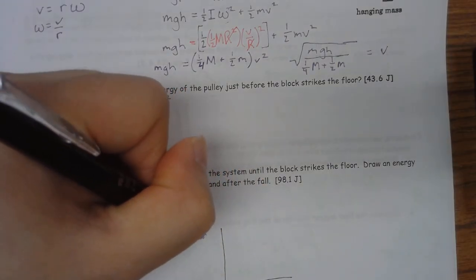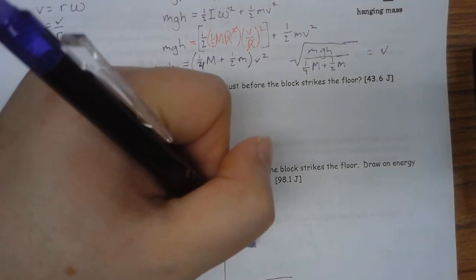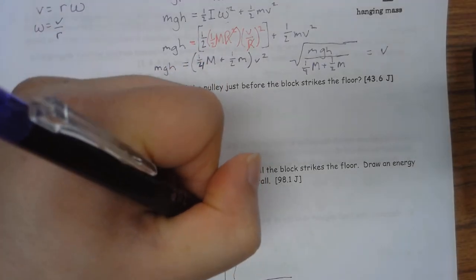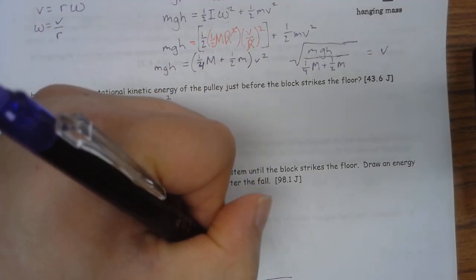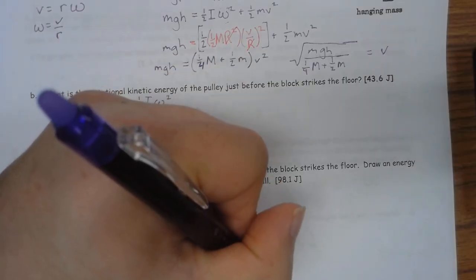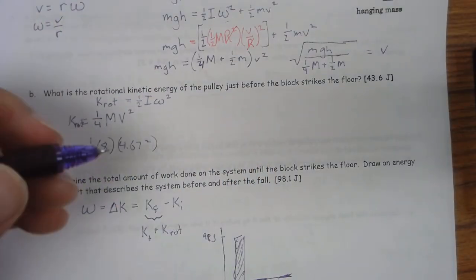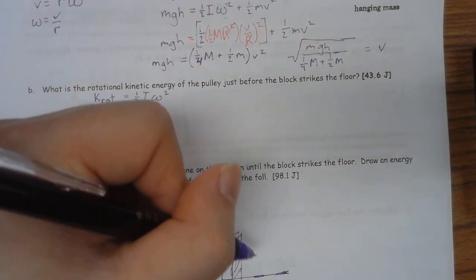So 98 joules of energy, and that's at the top. That's our before energy. How much energy is in translation and rotation? The total is 98, so the other two are 0.